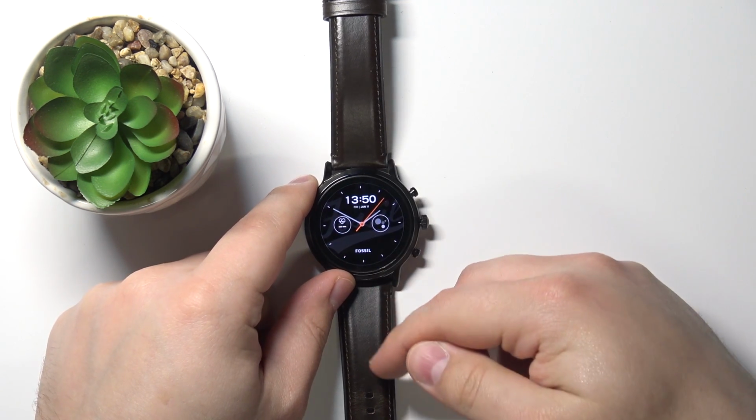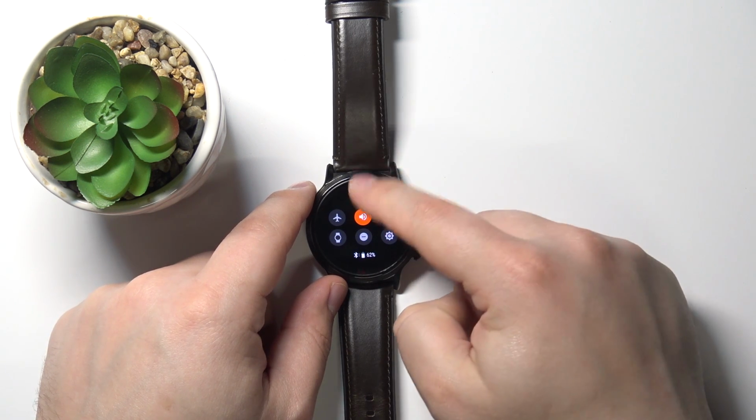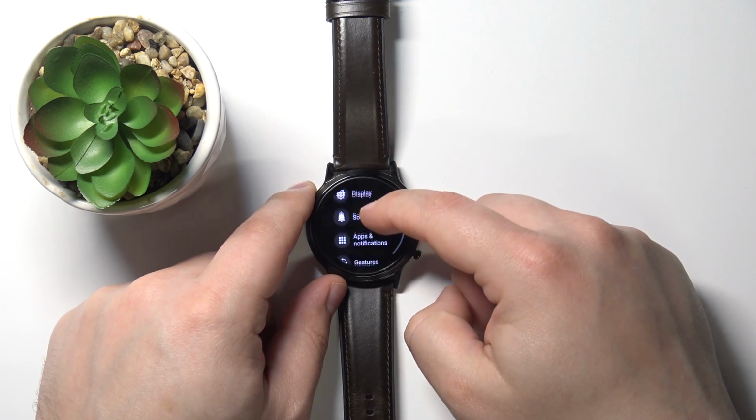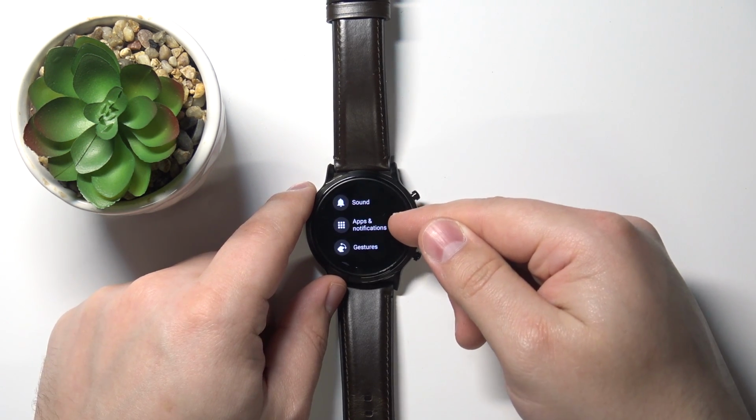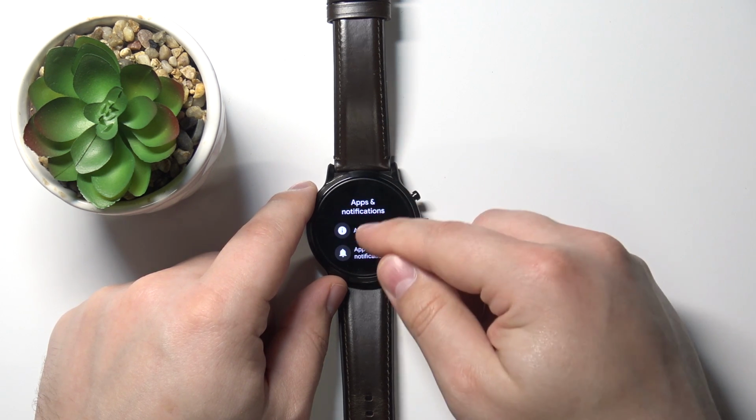Then we need to swipe down from the top of the screen to open the quick panel. Here tap on the settings icon. In settings, let's scroll down and select the option called apps and notifications. Here, let's tap on app info.